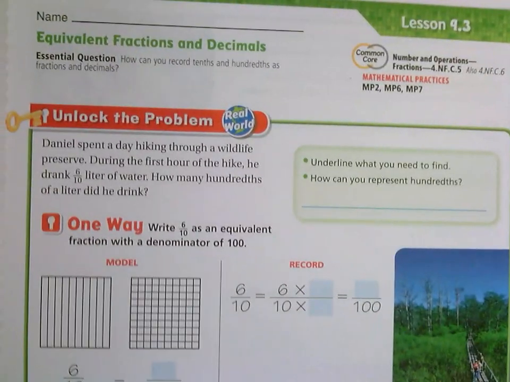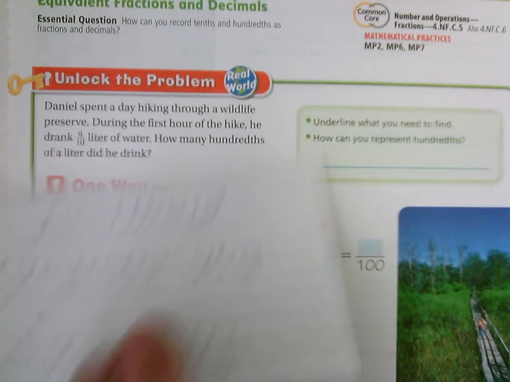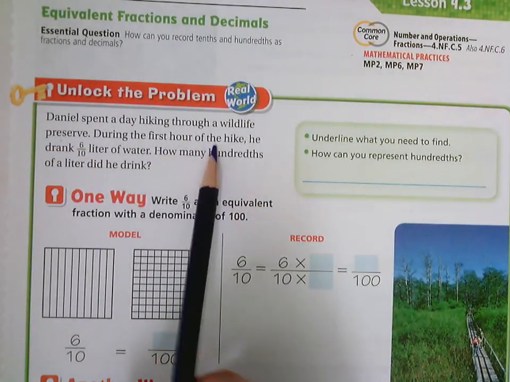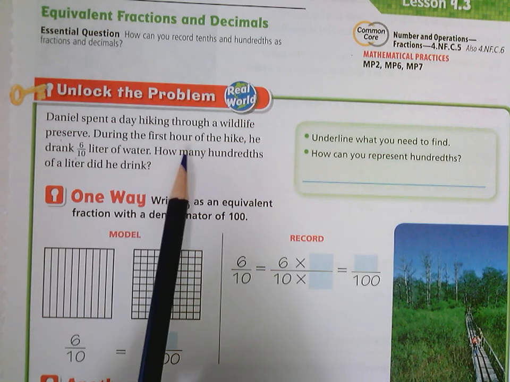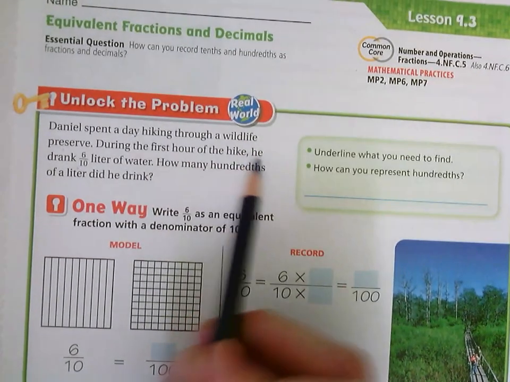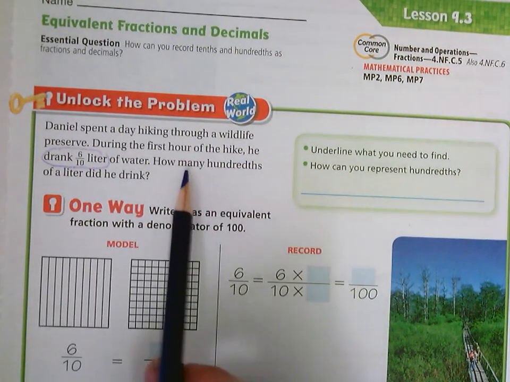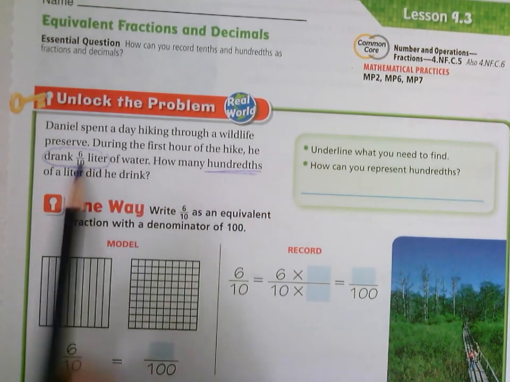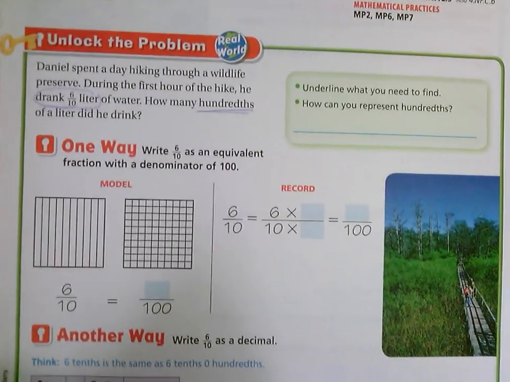So here we go. Our problem that we're going to look at. It says Daniel spent a day hiking through a wildlife preserve. During the first hour of the hike, he drank 6/10 liter of water. How many hundredths of a liter did he drink? So here our fraction, 6/10 of a liter, and we want to change it to hundredths. How many hundredths is 6/10? So let's look at some different ways to show this, how to find the answer to this problem.